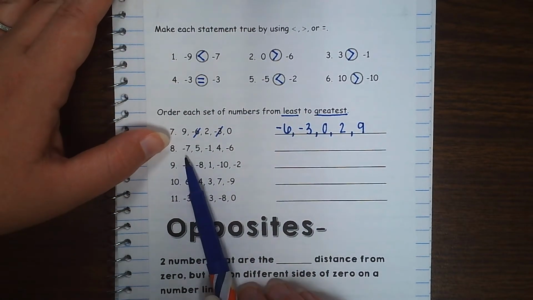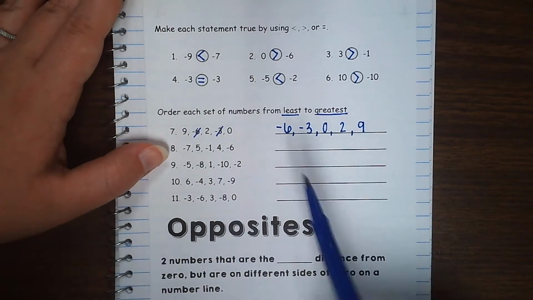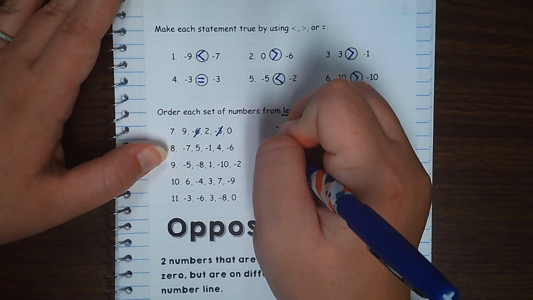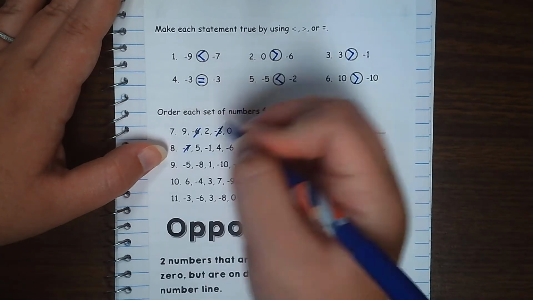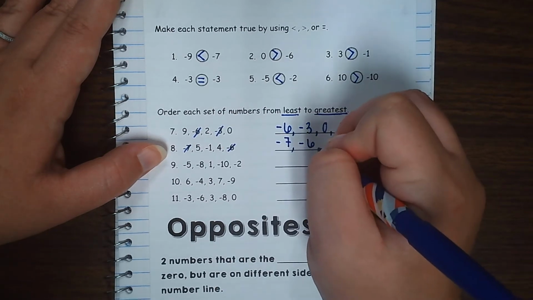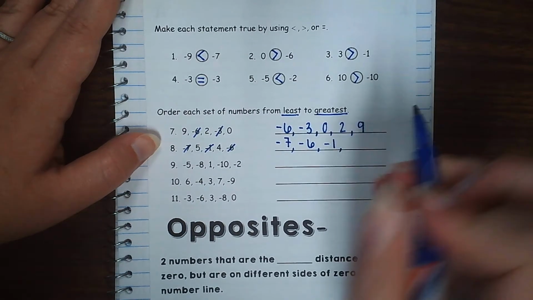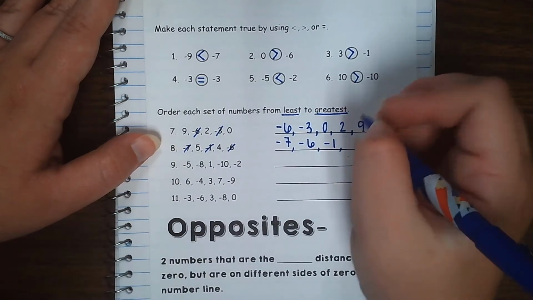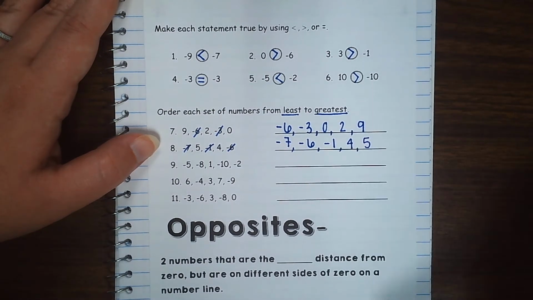Number 8, we have negative 7, 5, negative 1, 4, and negative 6. Starting out with our negatives, we've got negative 7, negative 6, and negative 1. That leaves us with 5 and 4. So that is 4, 5.